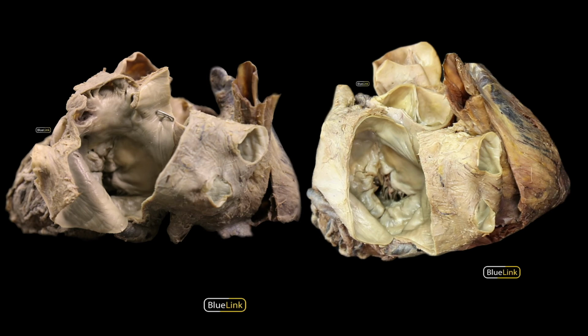This is the internal posterior view of the left atrium. This is the left auricle located superior to the left atrium. It's lined with pectinate muscle. Blood flows from the lungs into the left atrium via the pulmonary veins. There's usually two veins on each side of the atrium. Blood flows from the left atrium to the left ventricle via the left atrioventricular valve, which is also called the mitral valve. The atrioventricular valves are open during diastole and closed during systole.